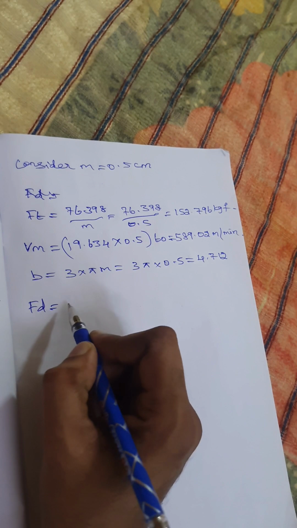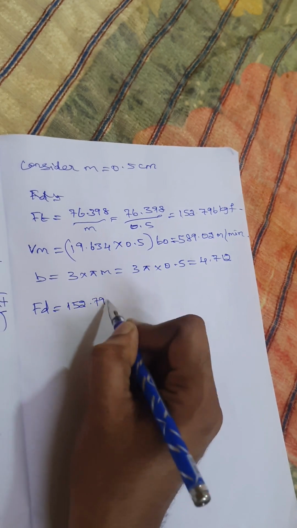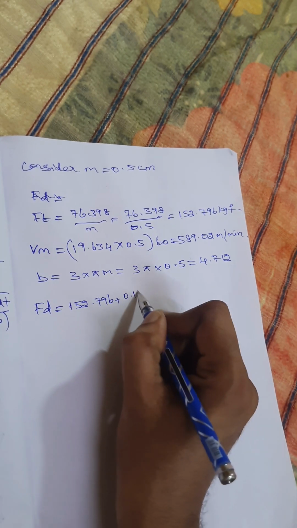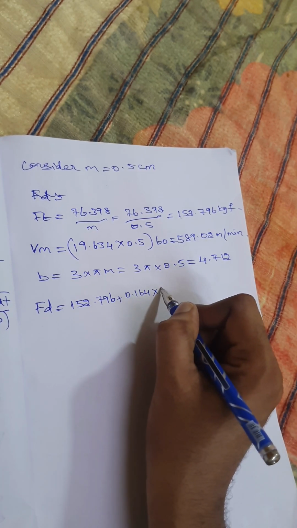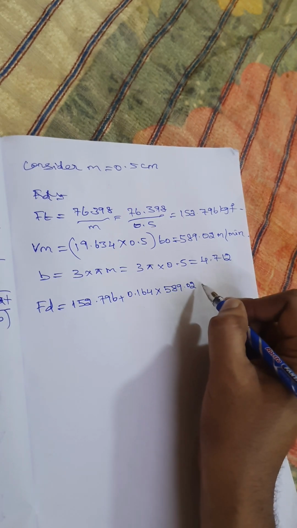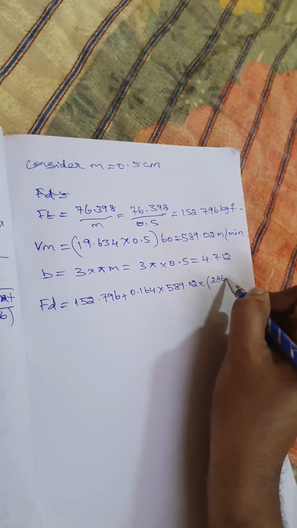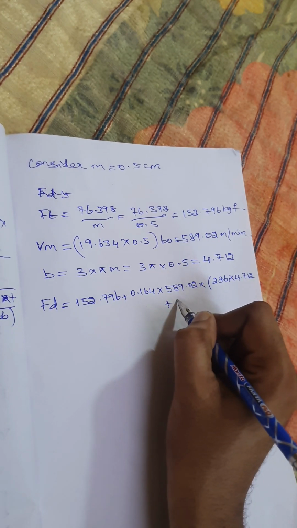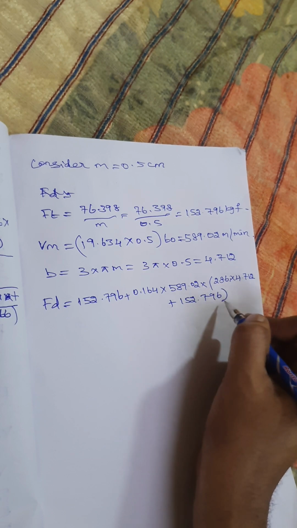So f of d is equal to 152.796 plus 0.164 into 589.02, this value, into 286 into 4.712 plus 152.796, the bracket is closed here.